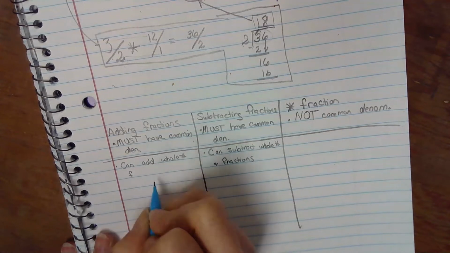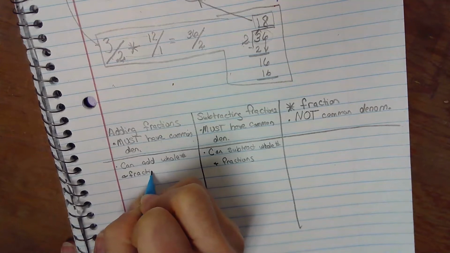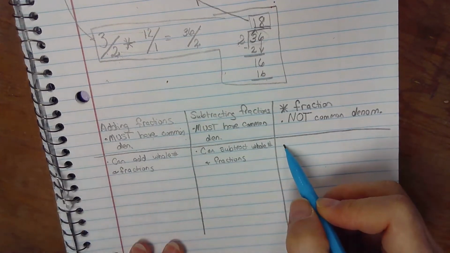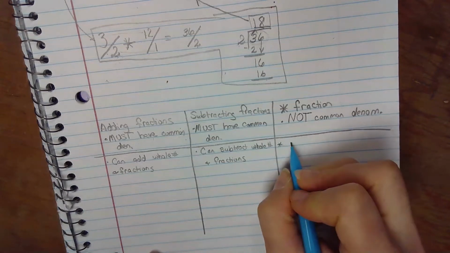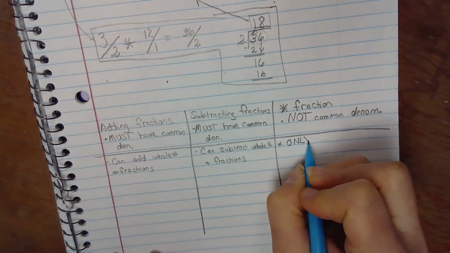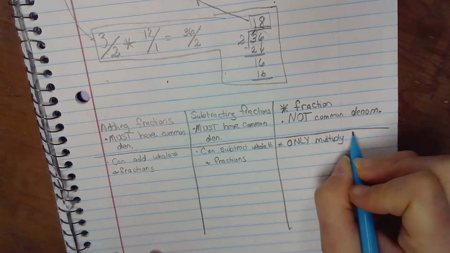And you can add the whole numbers and fractions. What about multiplying? No. You only multiply fractions.